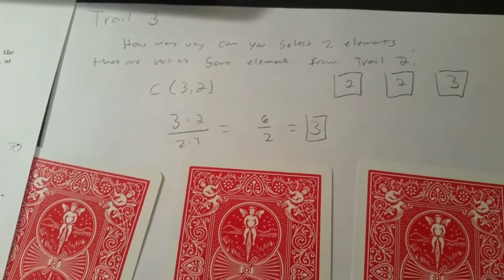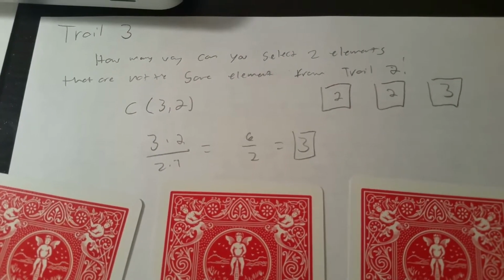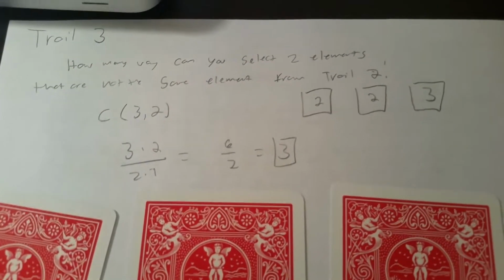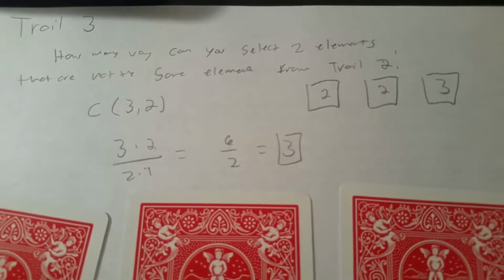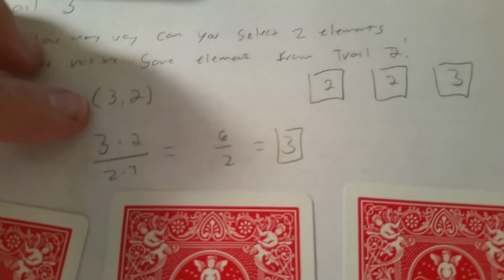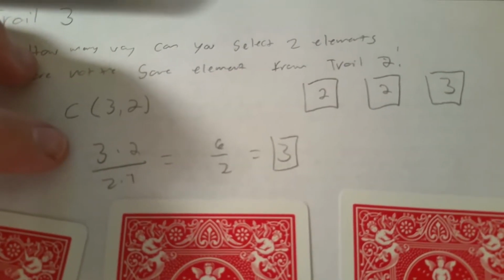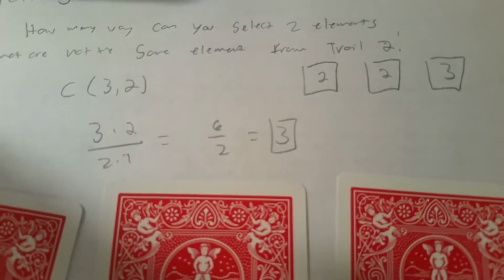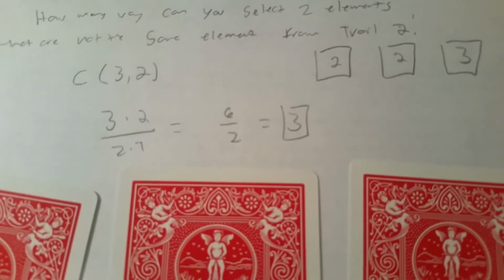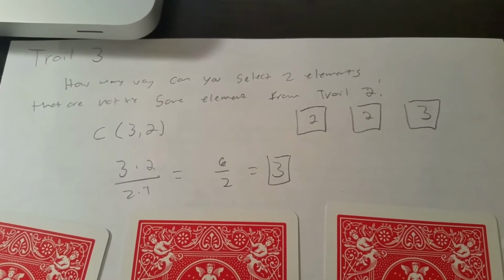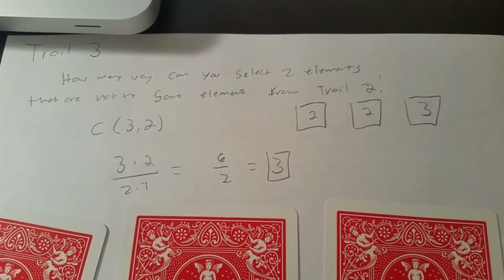For our third trial, we did how many ways can you select 2 elements that are not the same as elements from trial 2. So we had 5 aces, and then the other 3 elements were two 2s and a 3. So we only had 3 elements. So C3, 2. So you've got 3 times 2 over 2 times 1, which gives you 6 over 2, and that gives you 3. So I have 3 different choices when you are selecting from only 3 elements that are left in the bag.